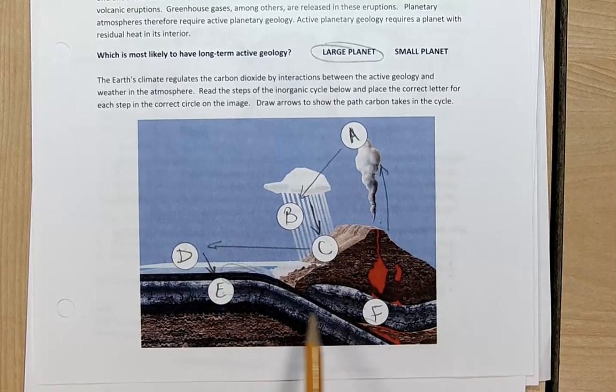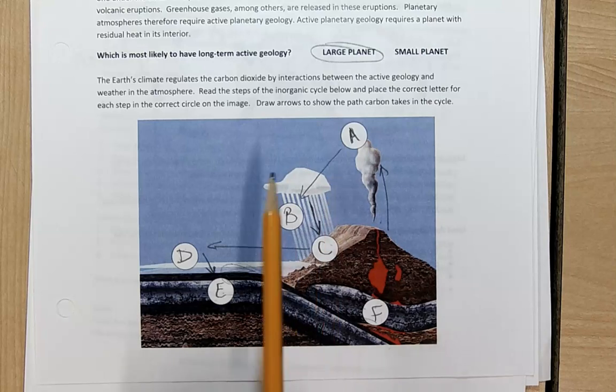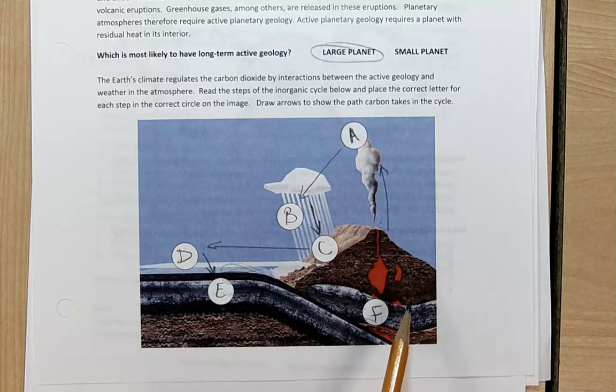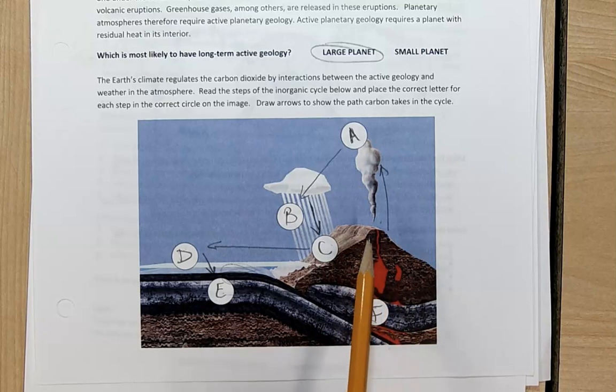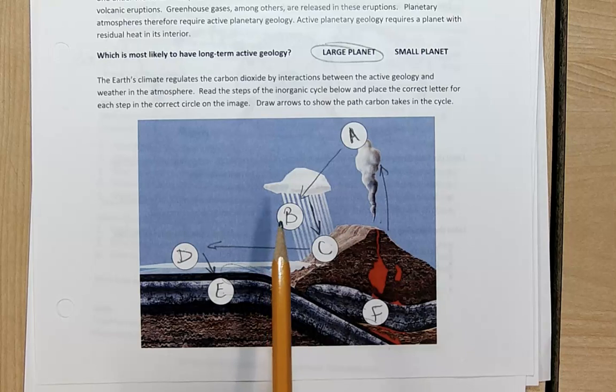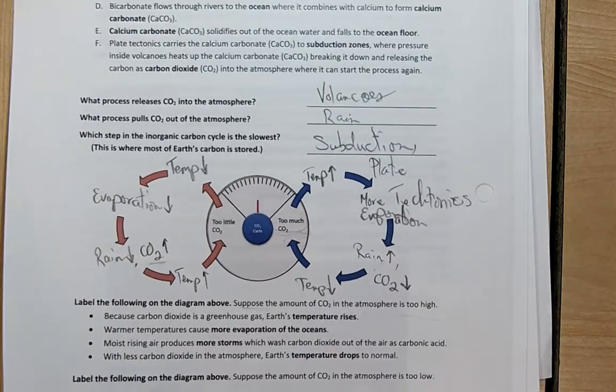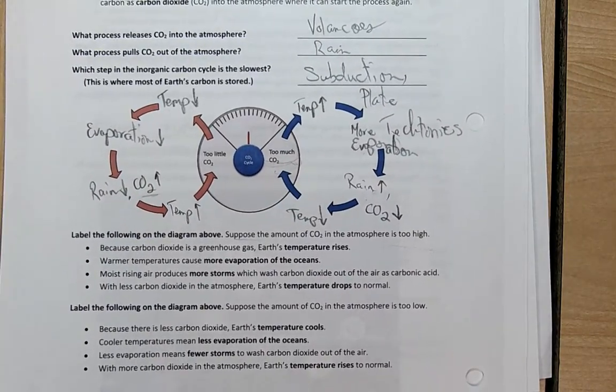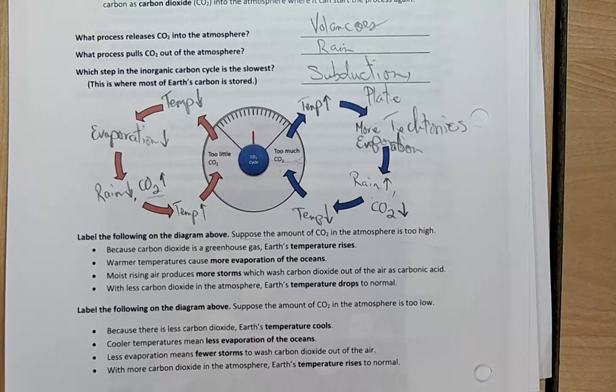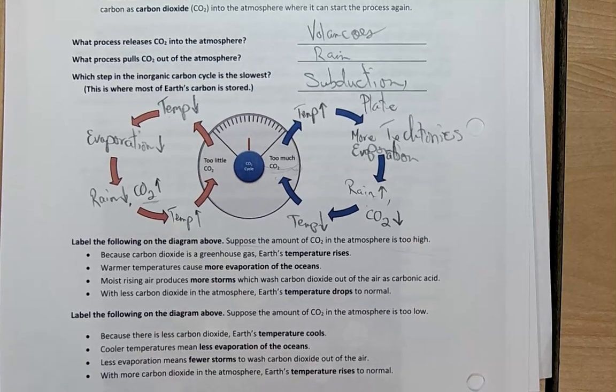We need plate tectonics. And so that's why Earth has a successful inorganic carbon cycle today: the Earth has plate tectonics and volcanoes and rain and oceans. And so the Earth can keep this all going, not just to regulate the CO2, but to also regulate the temperature.